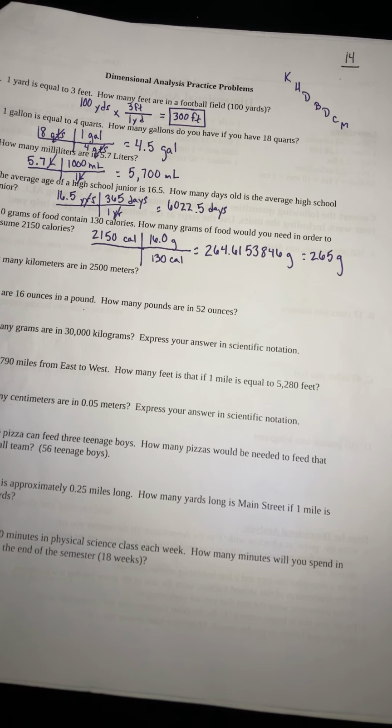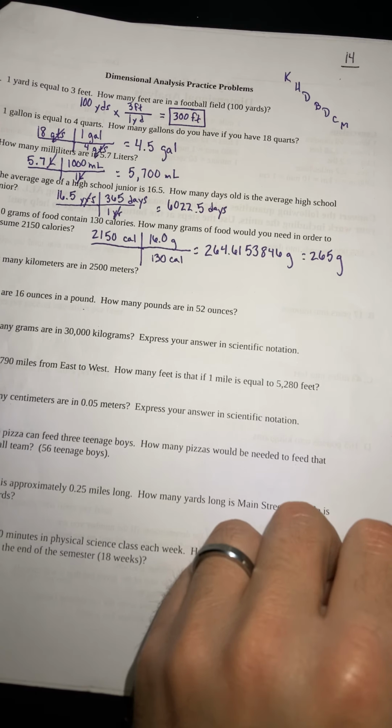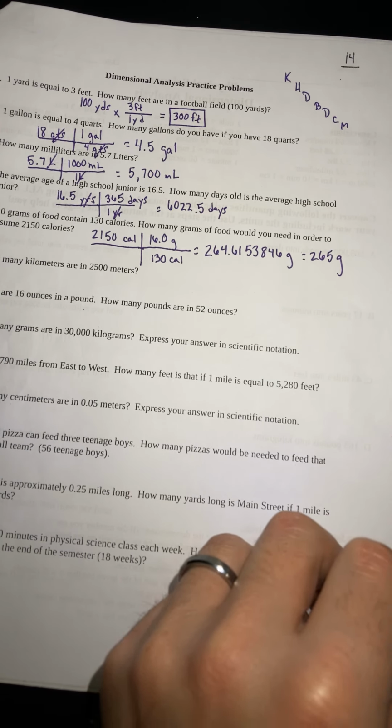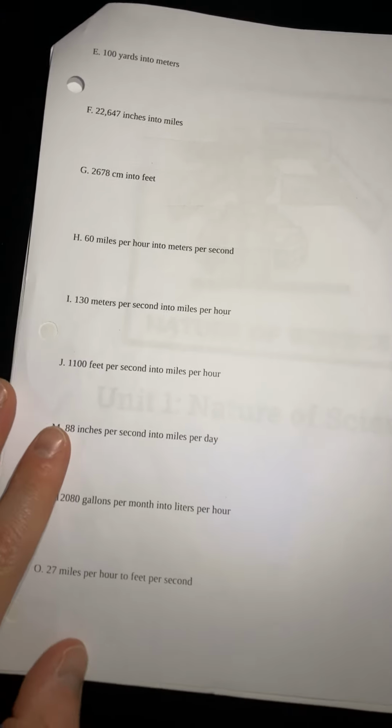Everybody ready to take it up a notch? Okay. Flip the page. And actually flip to page 16, so 2 pages. All right.